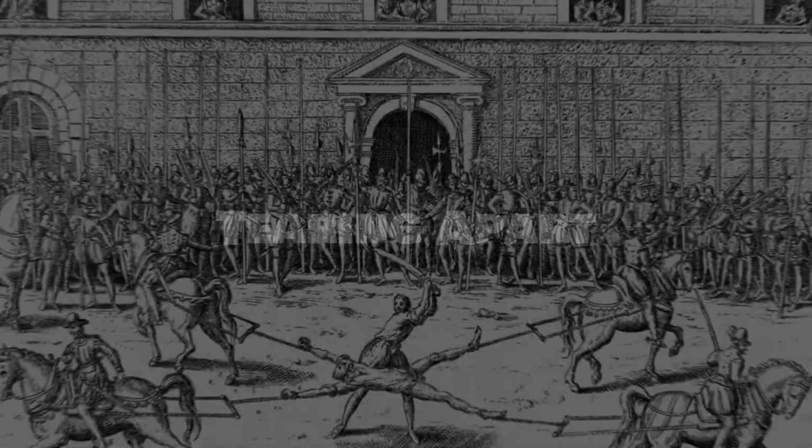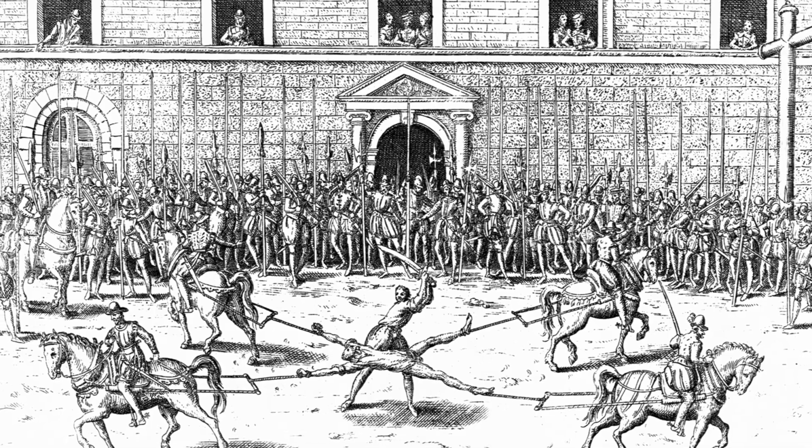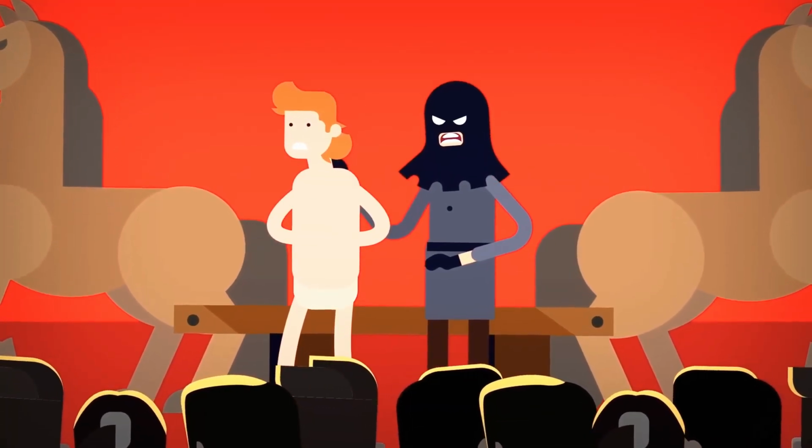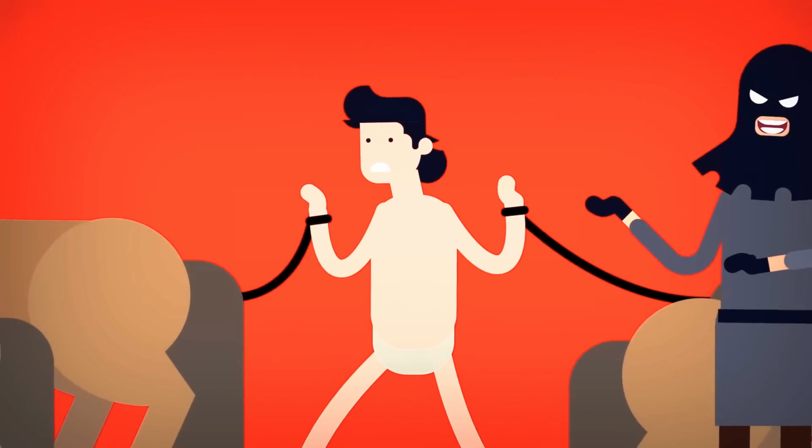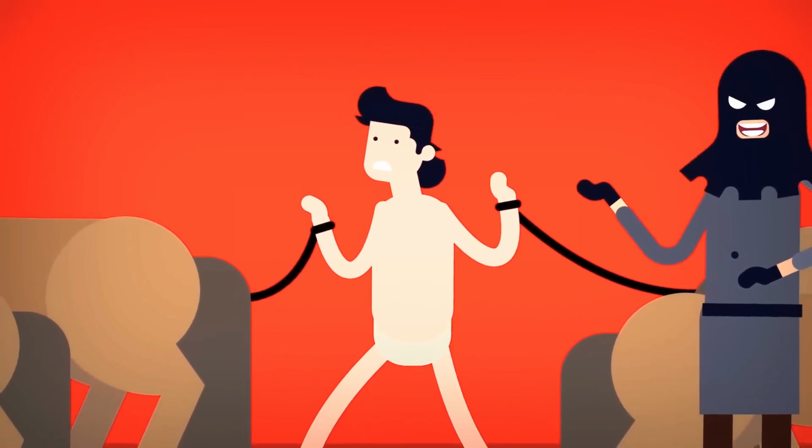Tearing apart. The offender's limbs would be tied to separate chariots or animals, and they would be torn apart when the chariots moved in opposite directions. This method aimed to inflict maximum suffering before death.